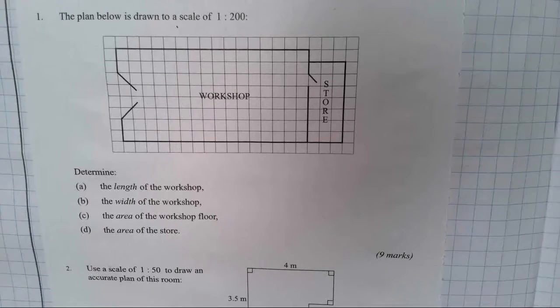Okay, the plan below is drawn to a scale of 1 to 200. Now, many of you had the question, 1 what? 200 what? But as I tried to make clear, it really doesn't matter. 1 something to 200 something, as long as that's the same unit. 1 distance on the map is equivalent to 200 times that distance in the real world.